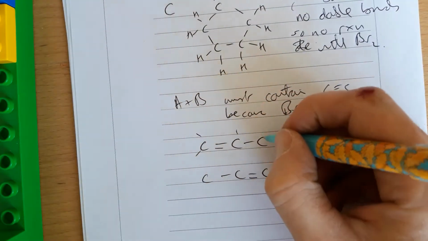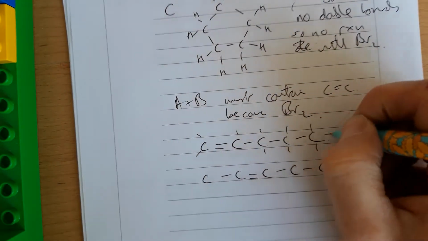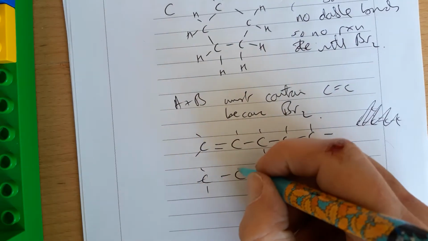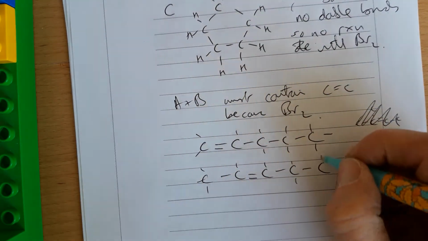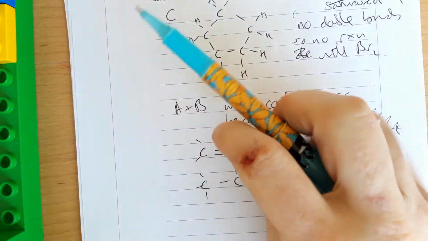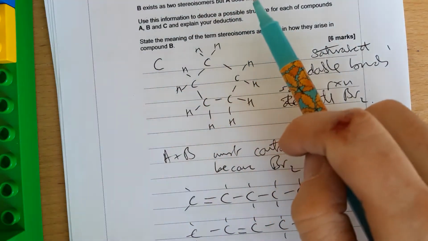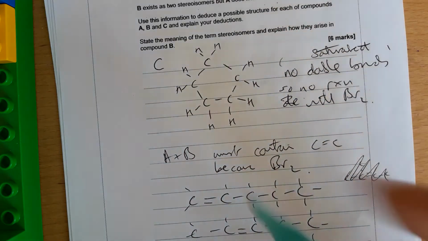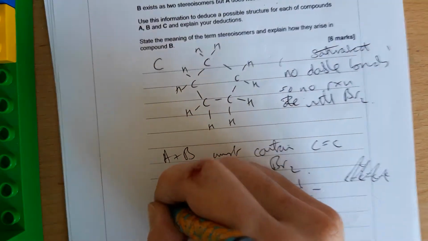Alright. What are we told up here? A does not show stereoisomerism. Okay. This must be A.